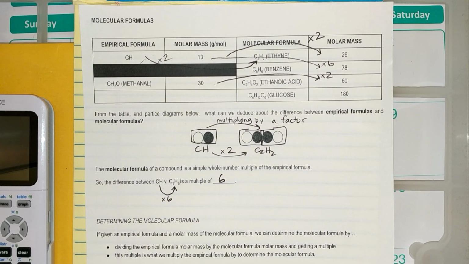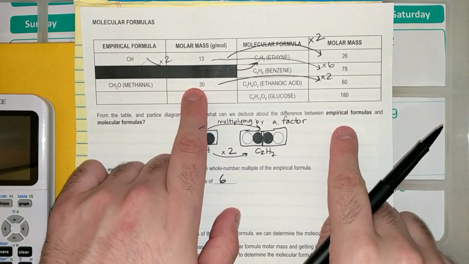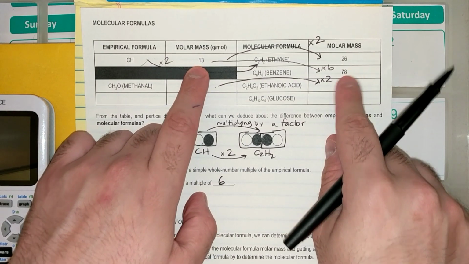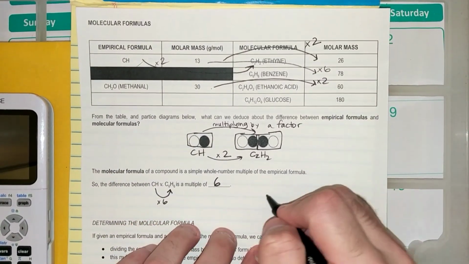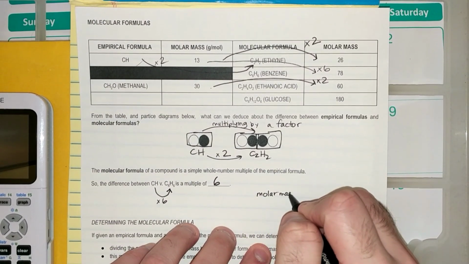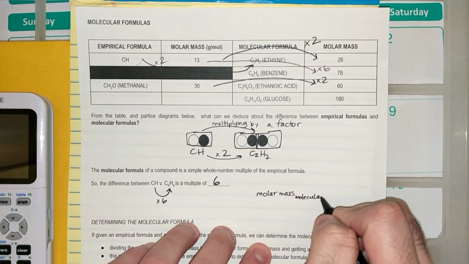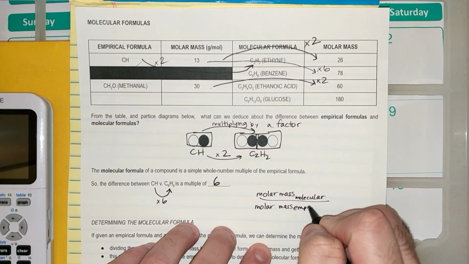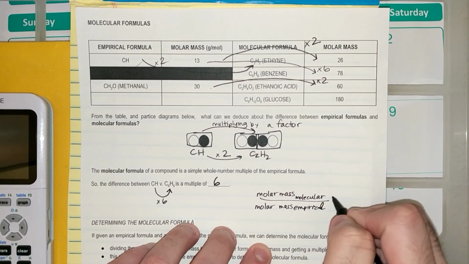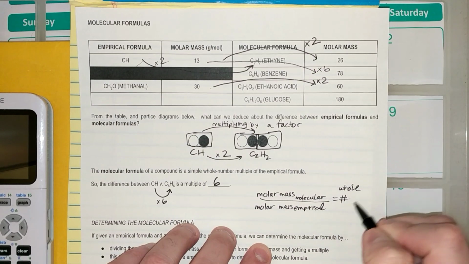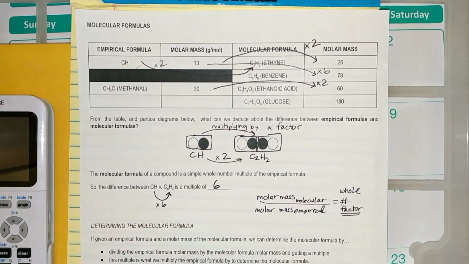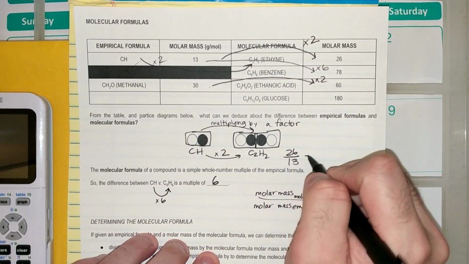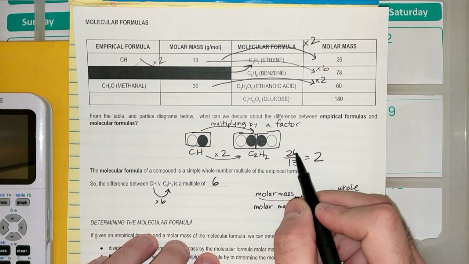Now, each of these have their own molar mass, as I mentioned. Like CH has a molar mass of 13. C2H2 has a molar mass of 26. If I wanted to see the factor, I could take the molar mass of the molecular and divide it by the molar mass of the empirical, and that's going to be equal to some whole number factor. Okay, that tells me how much larger one is than the other. So if I did the 26 over 13, that equals 2. There's the 2. I multiplied this whole thing by 2.